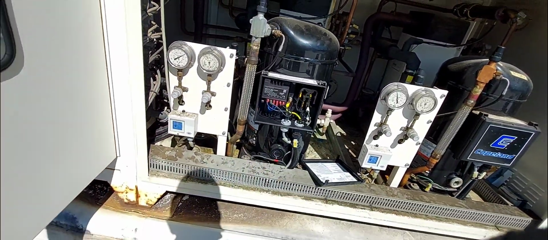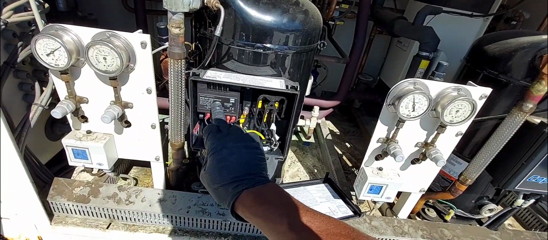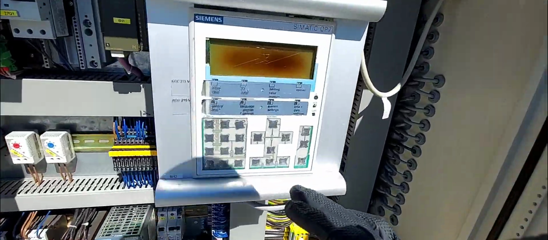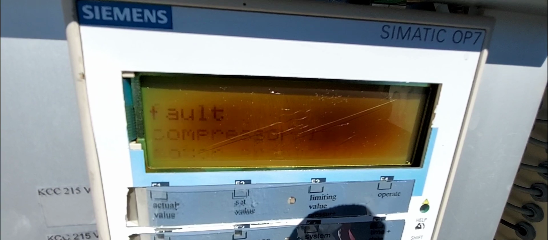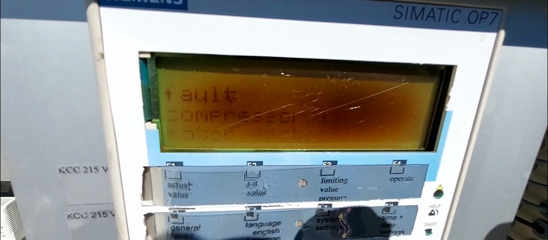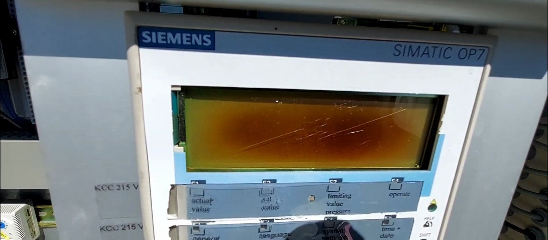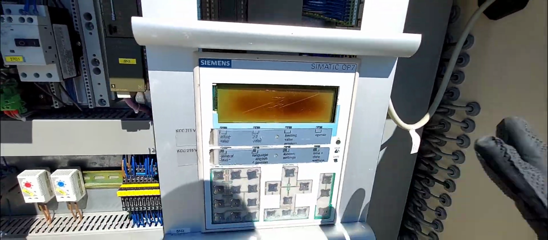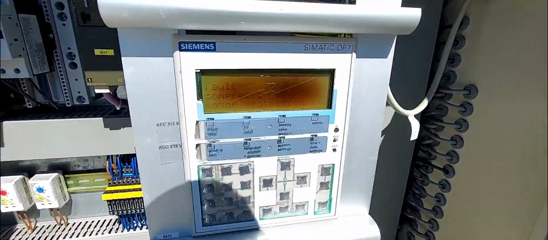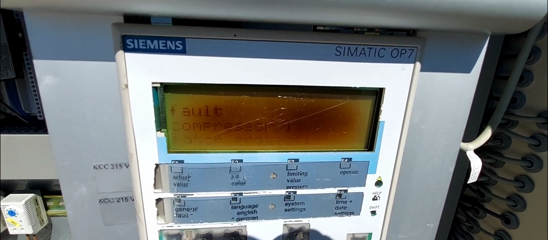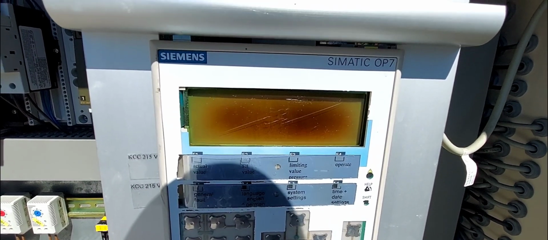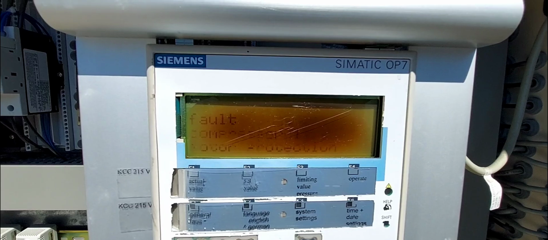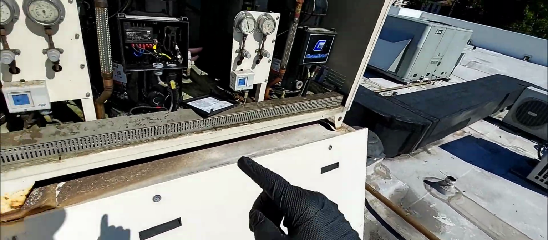This particular unit, I was getting a fault on my display here. It's kind of hard to see. Actually, it's still there. Here it is. Fault compressor 2 protection. I'm doing a maintenance here and I'm going to recommend for this to be replaced. But it's flashing fault compressor 1 motor protection. I don't know if you can make it out. And this here is the motor protection.